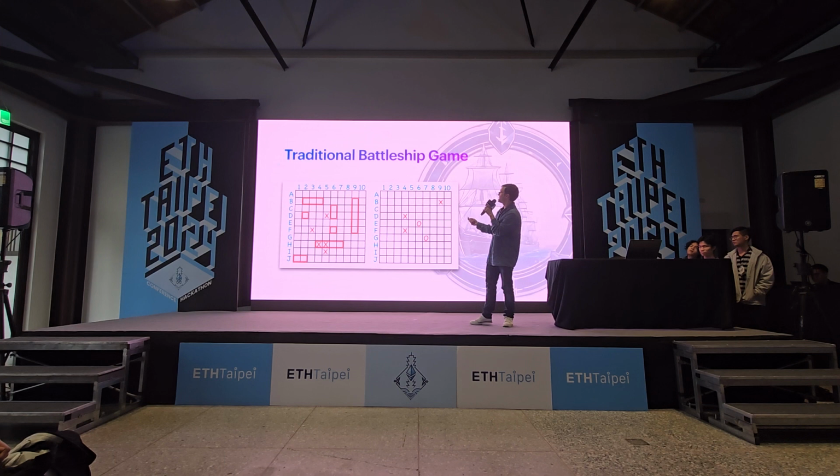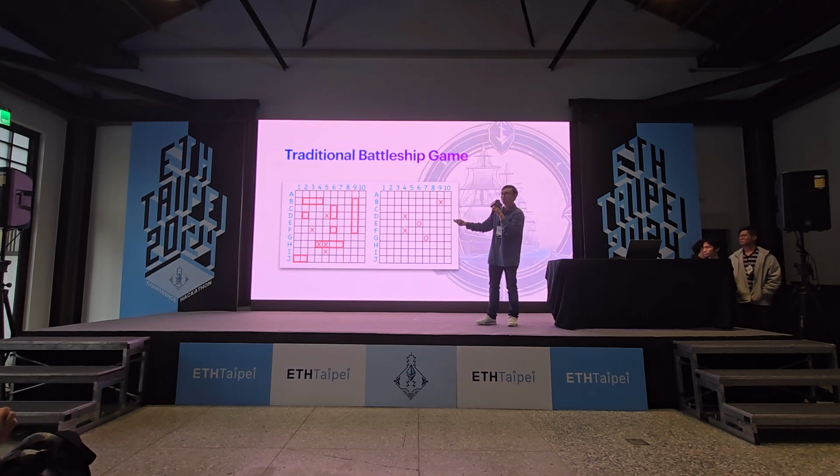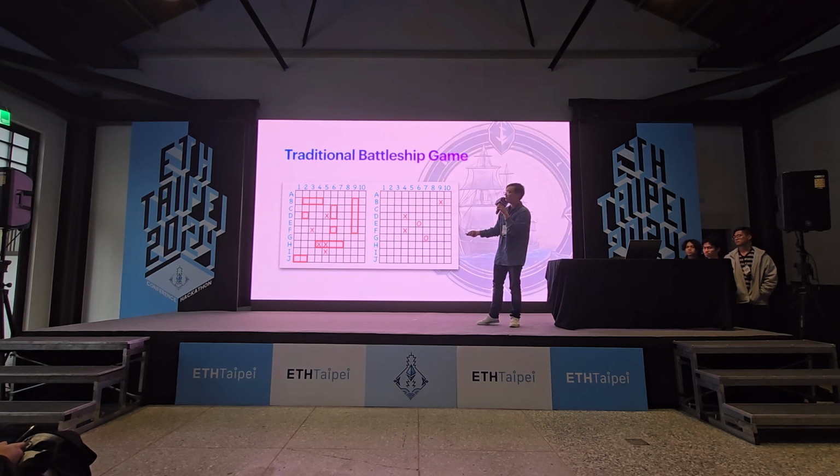So this is a classic board game, actually like a pen and paper game. It is quite old, some of you might recognize it. There are 2 players, or it could be more, and you have an n by n grid. In this case it's 10 by 10, and each player is given a set of ships, which are just a collection of cells, and they deploy it onto the grid.